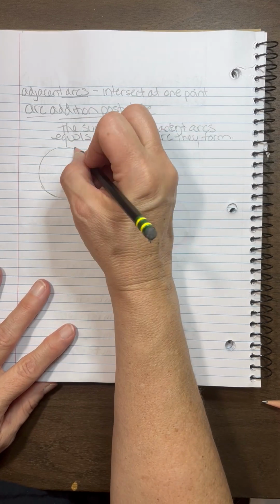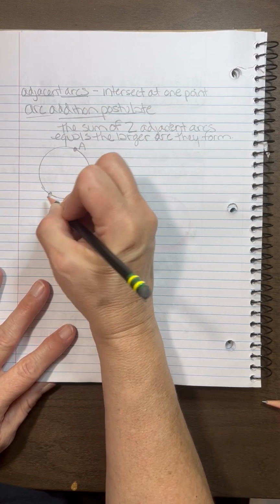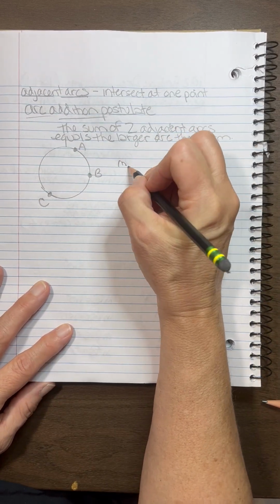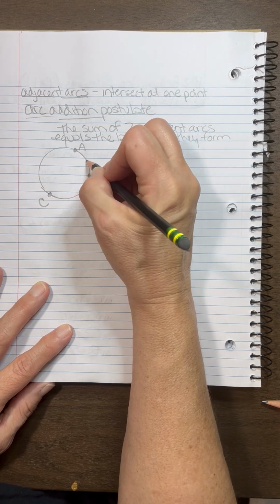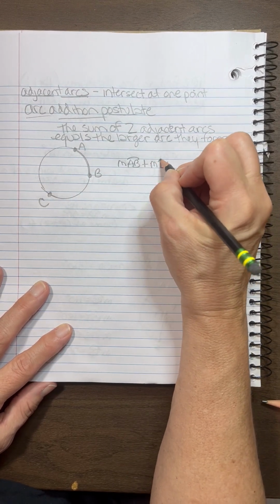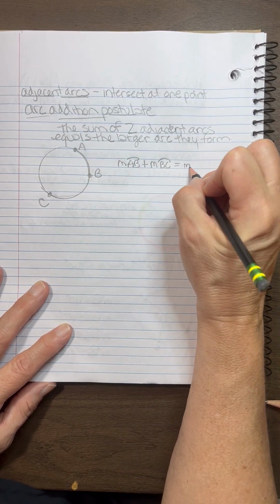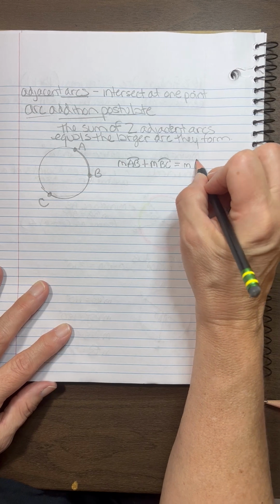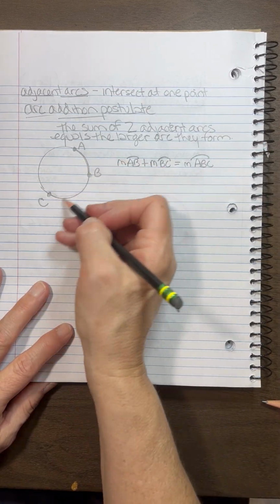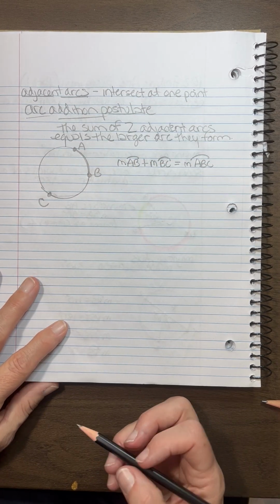So if we have A, B, C, we can say that the measure of arc AB, so from here to here, plus the measure of arc BC from here to here is going to equal the measure of arc ABC. So just added them together, but they have that common point B, right?